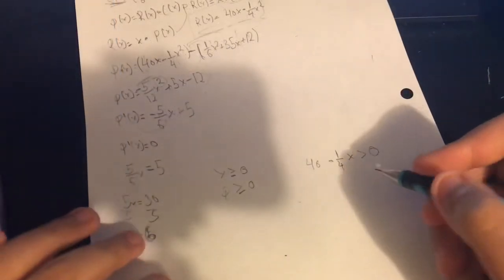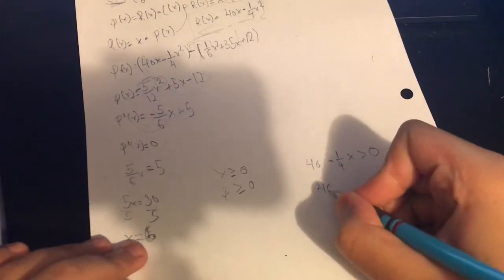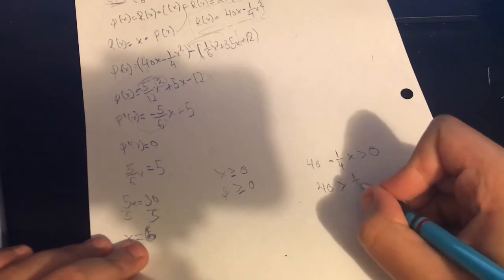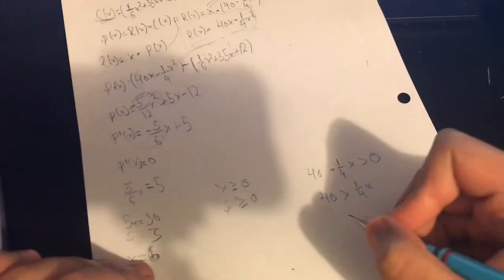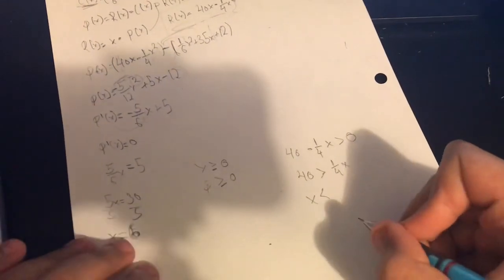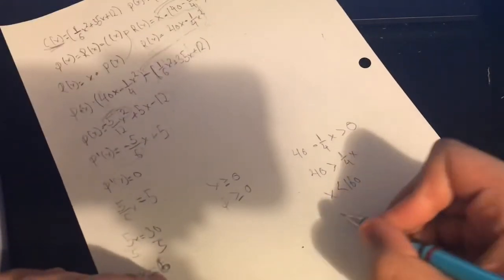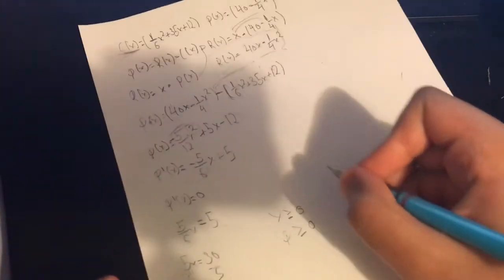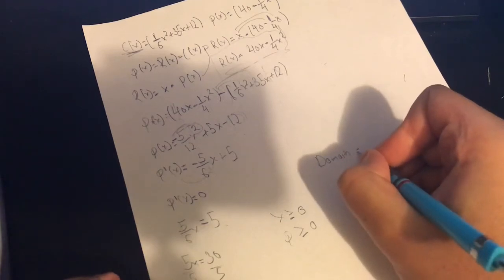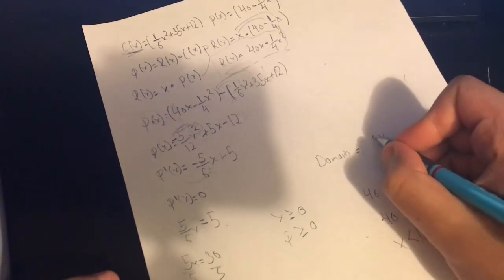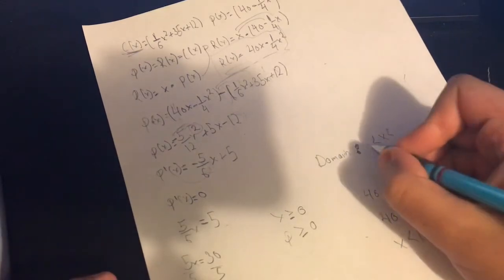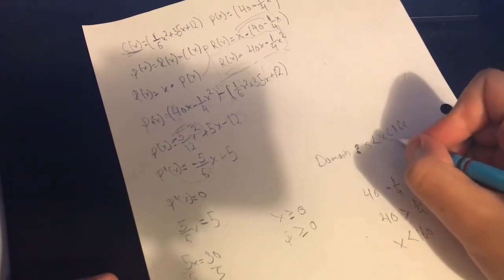Moving it to the other side, 40 is greater than 1 over 4 x, times 4. We're going to get x is less than 160. So the domain is x between 0 and 160.